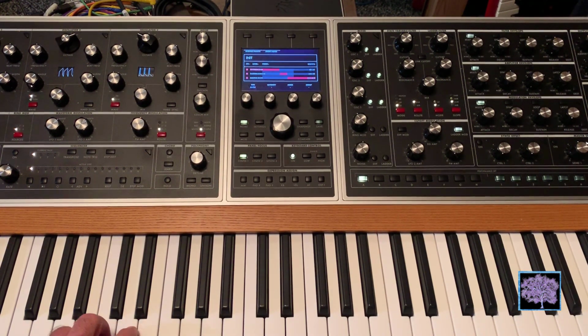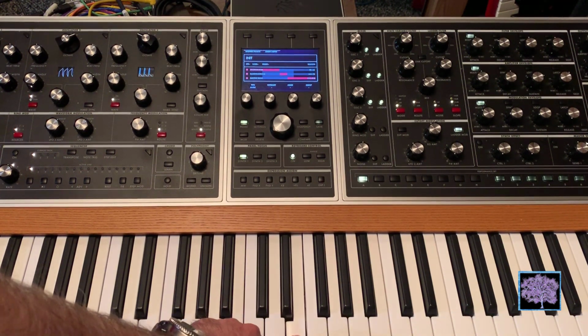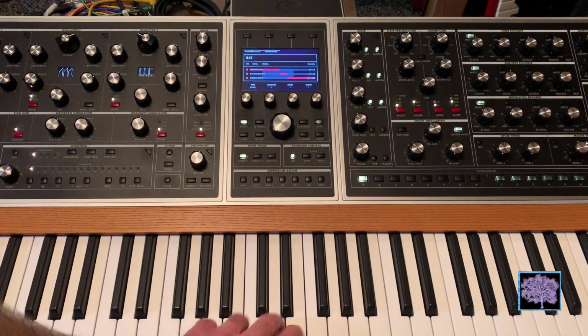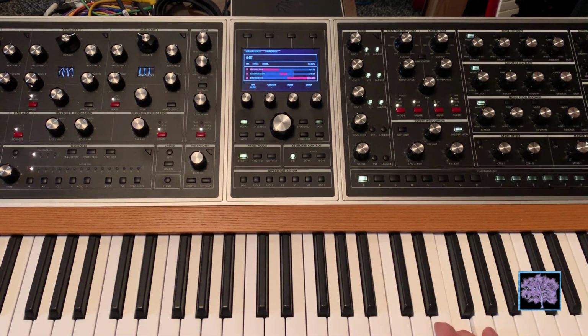Synth 1 plays the low notes at the bottom of the keyboard. Synth 2 plays a different timbre in the center of the keyboard. And synth 3 plays yet a different timbre in the upper part of the keyboard.